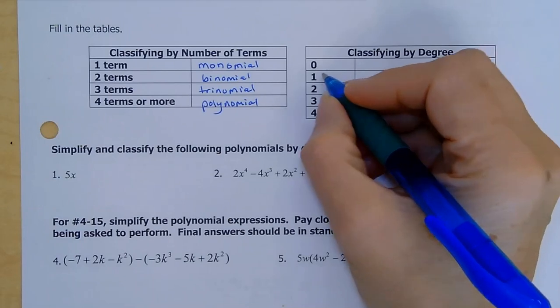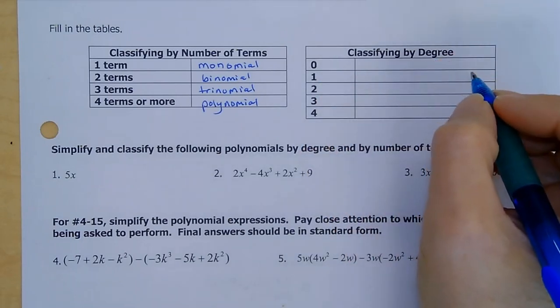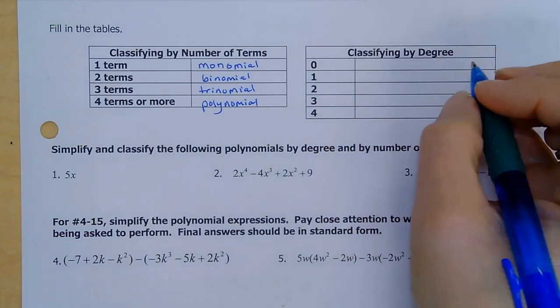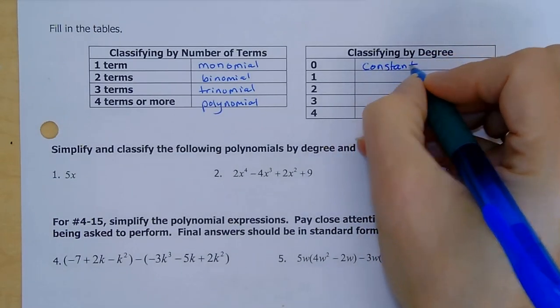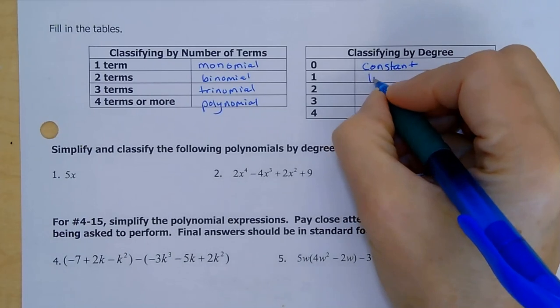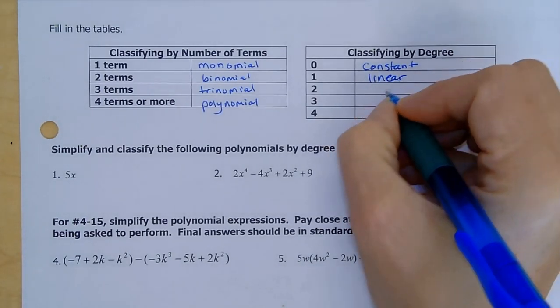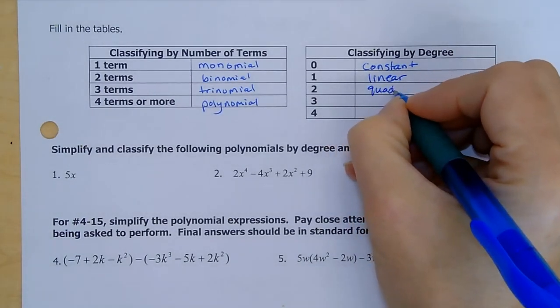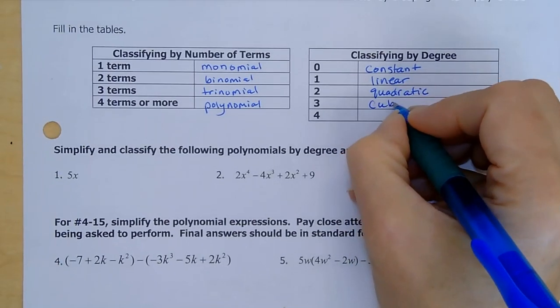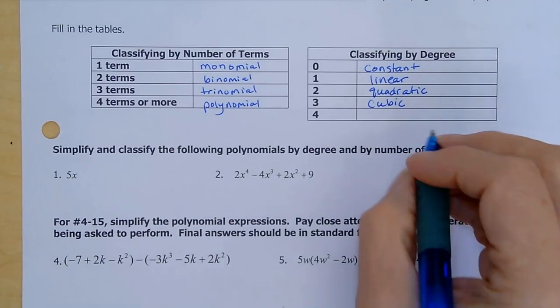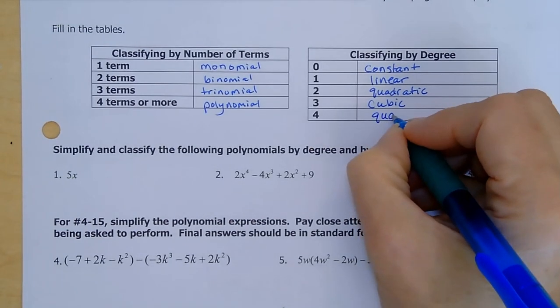Okay, if I'm classifying by degree, if my degree is 0, it's the degree of your variable. So if your variable has an exponent of 0, you won't even see it, right? Because x to the 0 is just 1. So you would call that a constant. If your variable has a 1, you're going to call it linear. 2 is quadratic. 3 is cubic, 3 dimensions, you have a cube, and 4 is quartic.